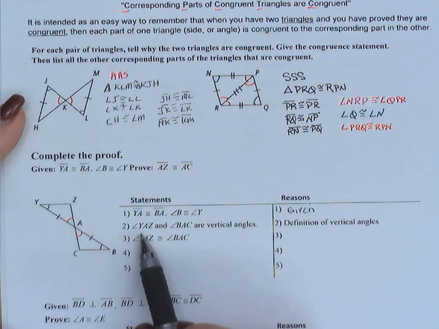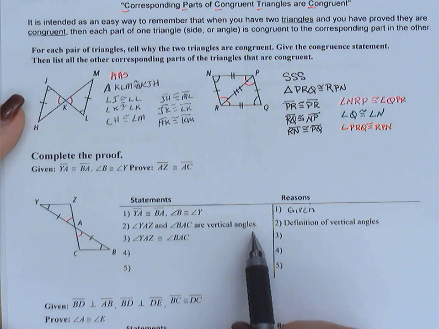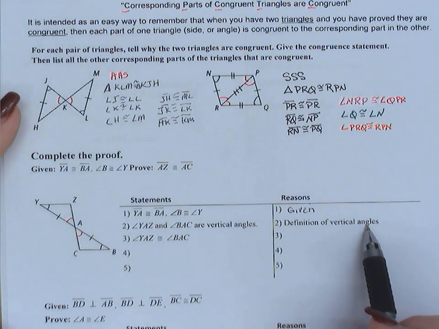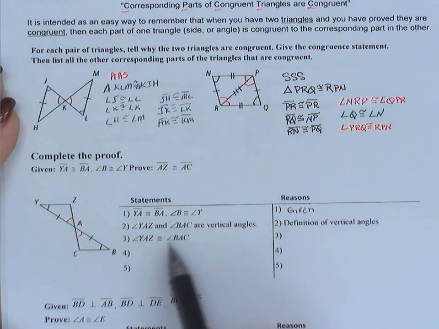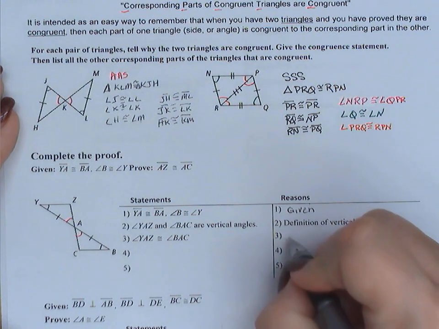Then angle YAZ and angle BAC are vertical angles. That's the definition of vertical angles, right? Two lines that cross. Angle YAZ is congruent to angle BAC because vertical angles are congruent.